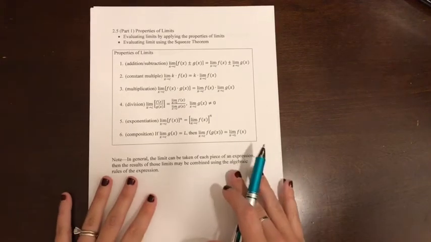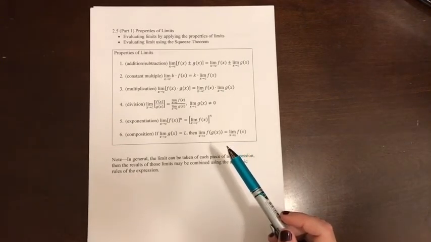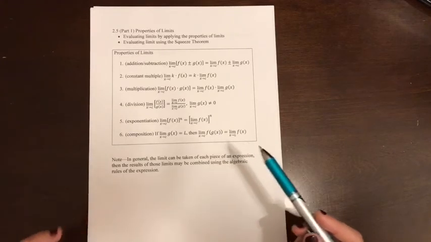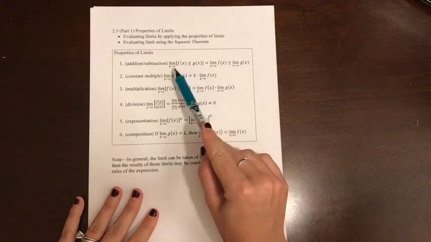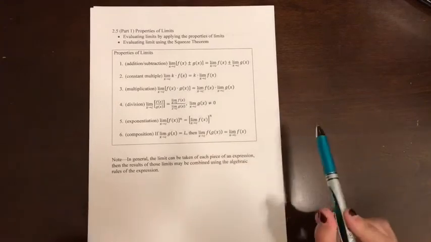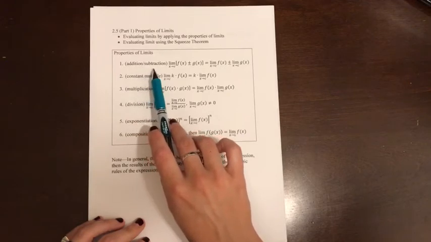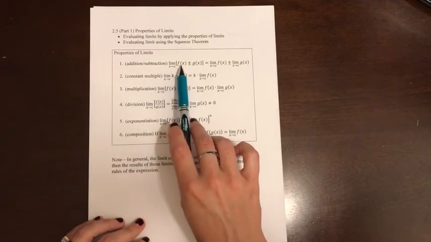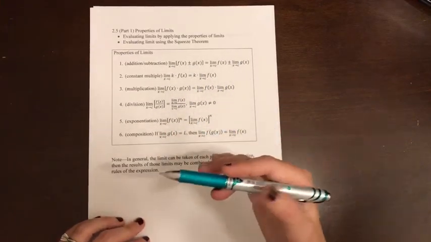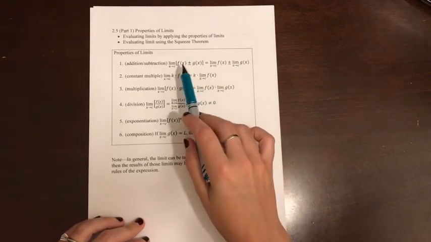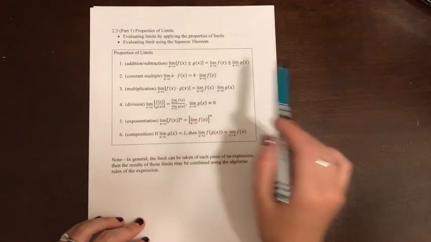For this very first part, we're just going to focus on the properties of limits, and they're pretty straightforward. Kind of like evaluating functions, when we're applying these properties of limits, we're essentially taking the limit of each piece of a function. So for example, this first property, addition or subtraction, means that if we're taking the limit of a polynomial function, where you have a string of terms connected by addition or subtraction, you can take the limit, as x approaches some constant, of each term, and that will give you what the limit actually is.